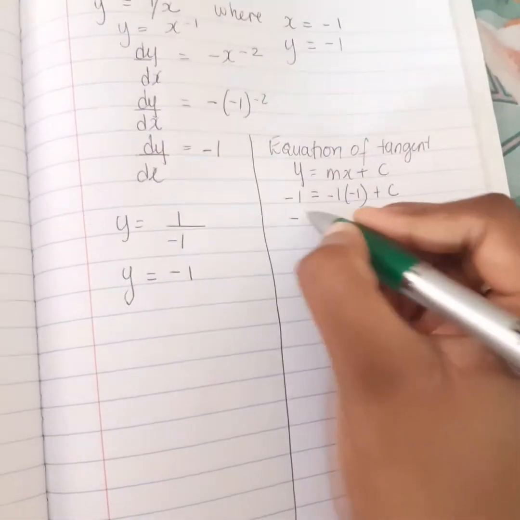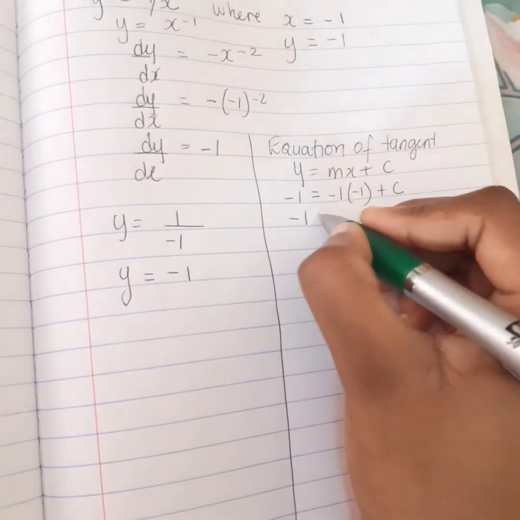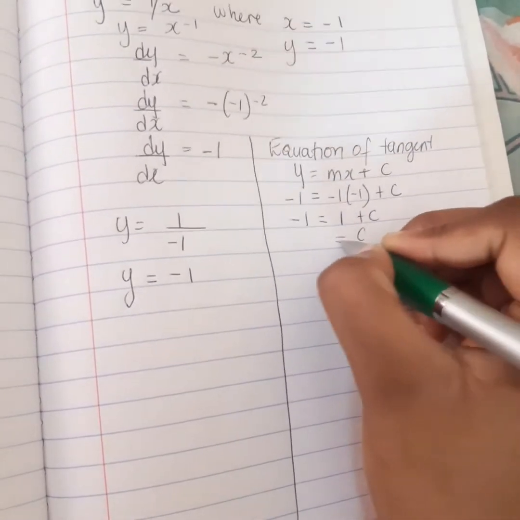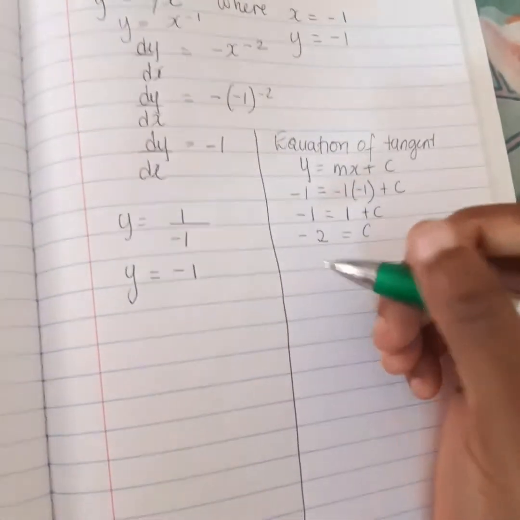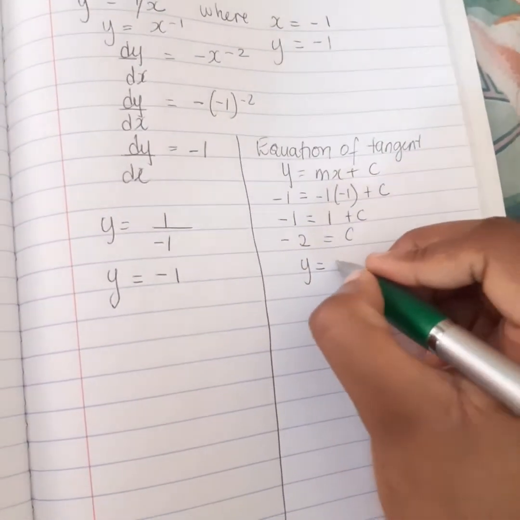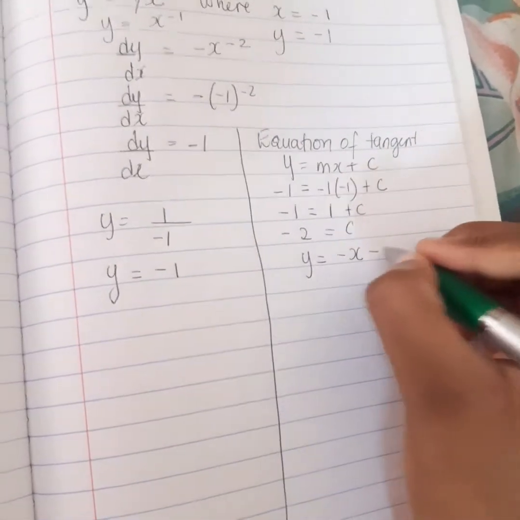So we have minus 1 is equal to positive 1 plus c, so c is therefore equal to minus 2. So our equation of our tangent is therefore y is equal to our gradient minus x, c minus 2.